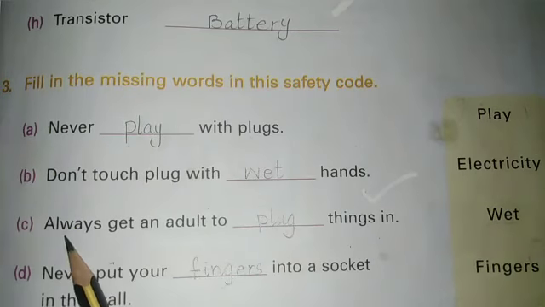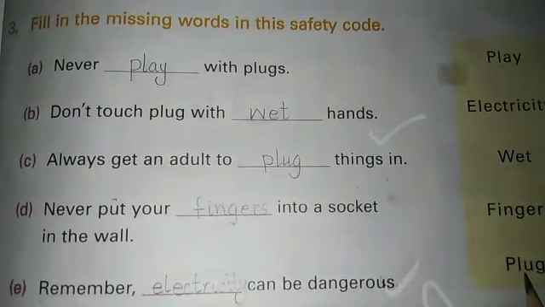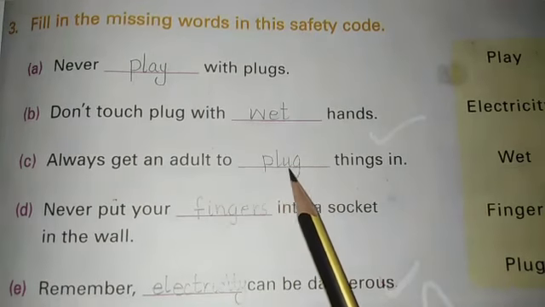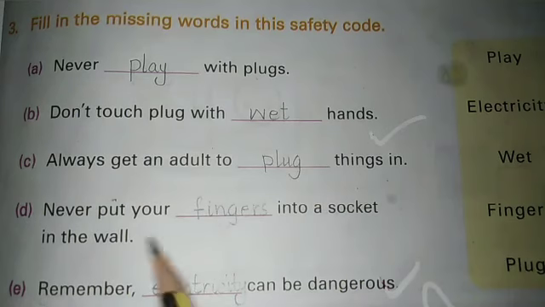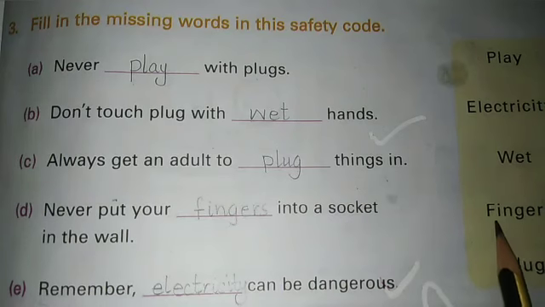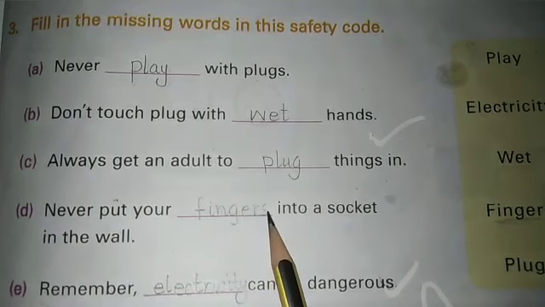Part C, always get an adult to dash things in. We will see the list. We will select the word plug. So we will write here, always get an adult to plug things in. Plug. Part D, never put your dash into a socket in the wall. We will select the word from this list: never put your fingers. So we will write here fingers.